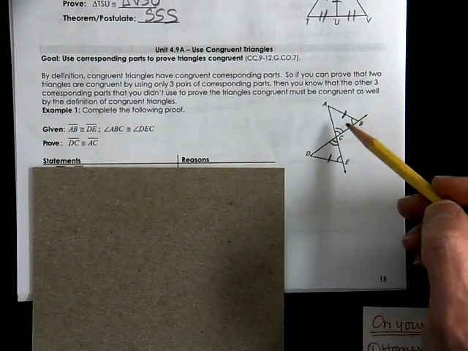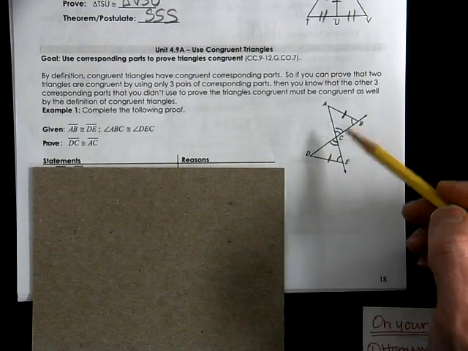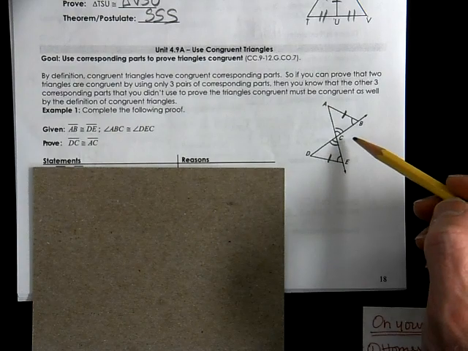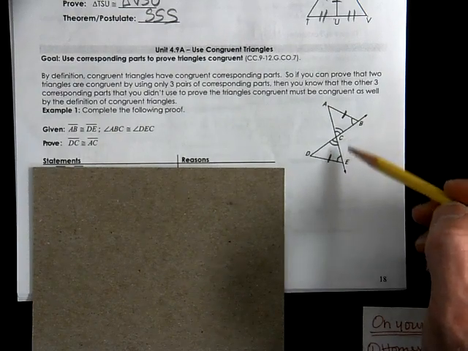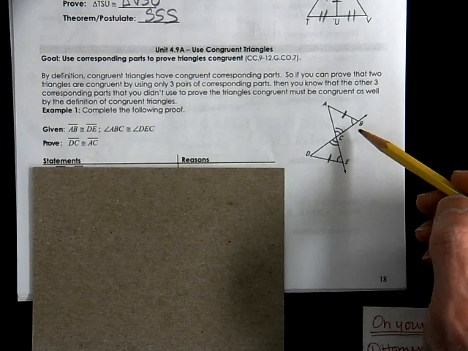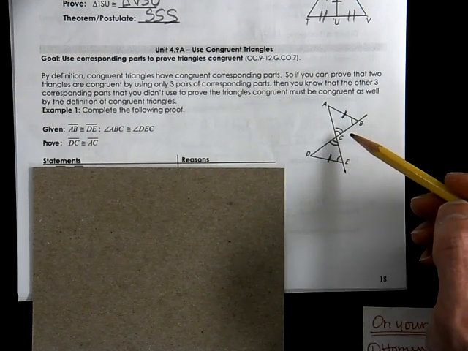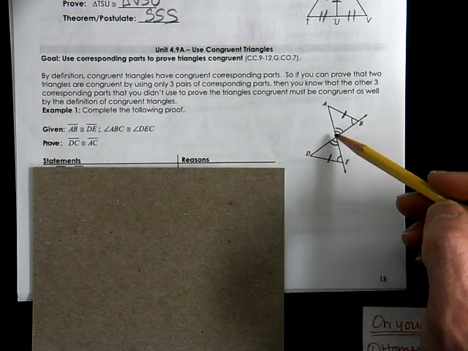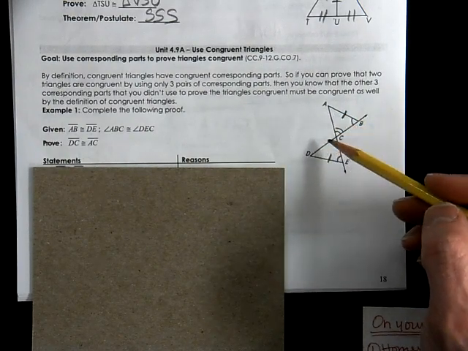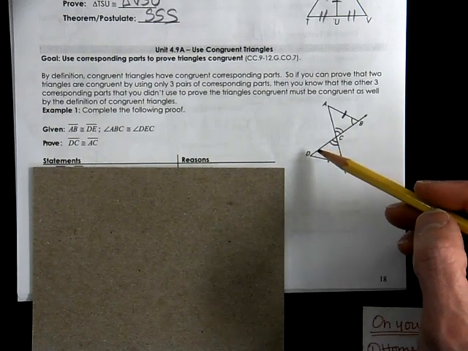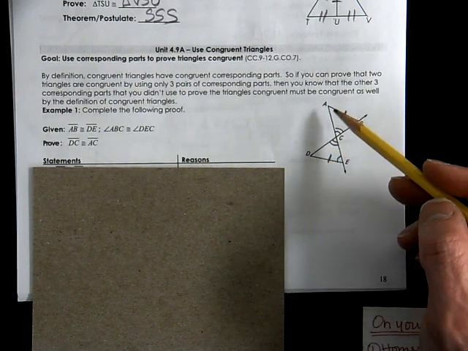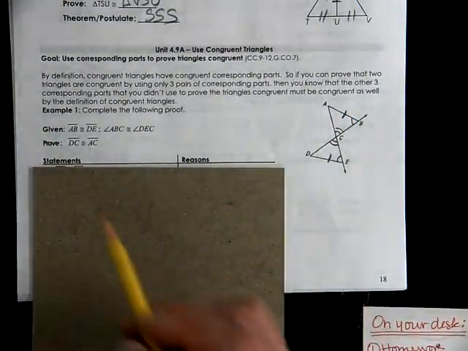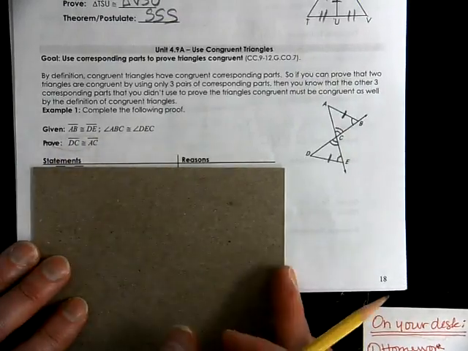So then the corresponding parts, there's different parts we have not talked about yet. We have not talked about segment CE and segment CB. We know that those segments have to be the same. We know that segment DC is congruent to segment AC. We know that for sure because they're corresponding parts. We would also know that angle D has to be the same as angle A. Those are all the different parts. We're only going to talk about a specific one right here.